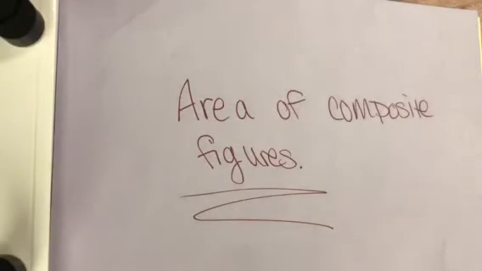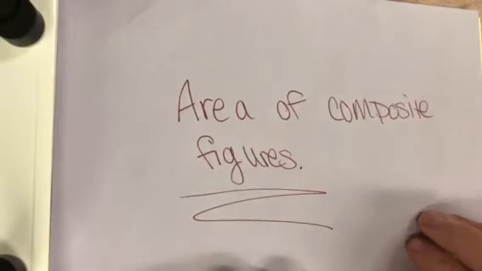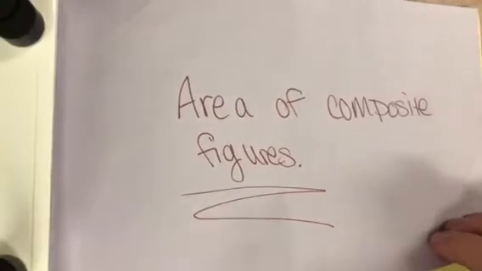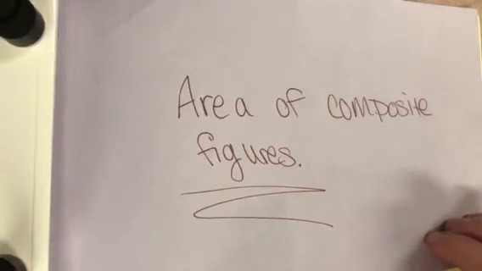So we are doing area of composite figures today. Composite means combined. Like the C-O-M, we'll come together. Composite, come together. Yeah, that's awesome.